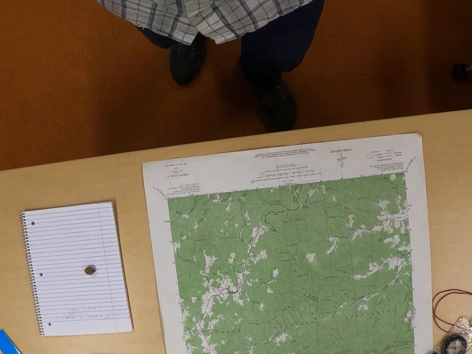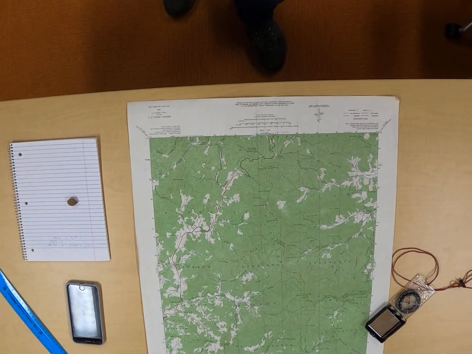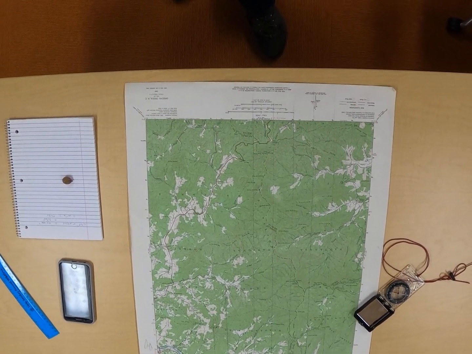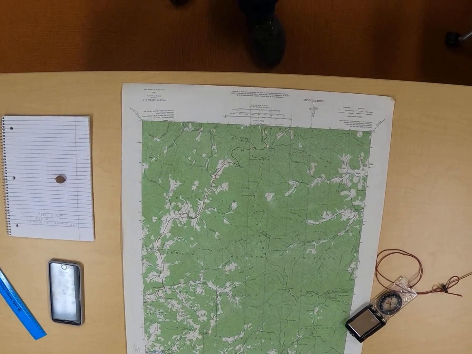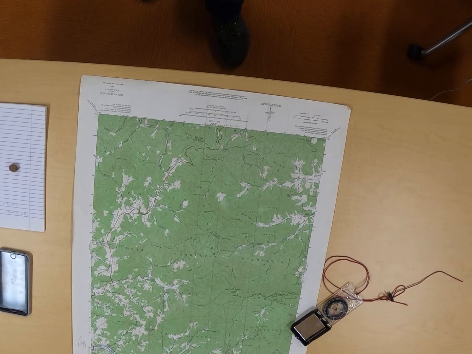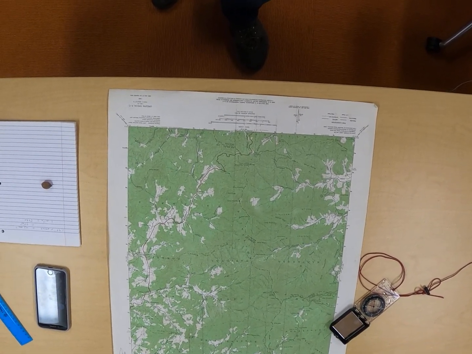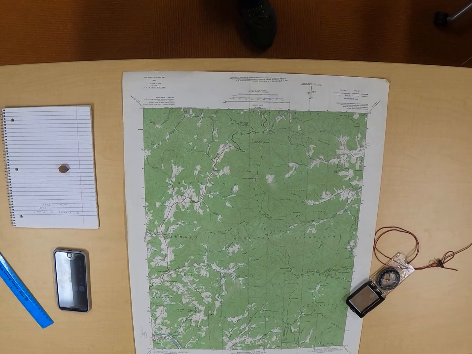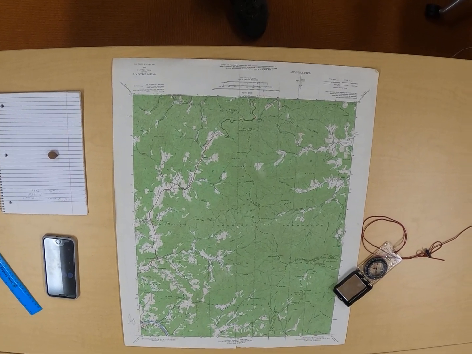So pretty simple stuff with a topographic map, but useful to help you plan your route and figure out how far it's going to be, and maybe to find out if there's an easier way to get from point A to point B where you don't have to climb such a steep slope, or you can avoid a swamp simply by plotting a different course.